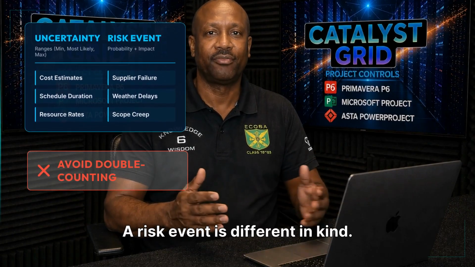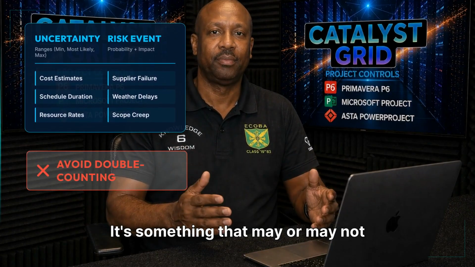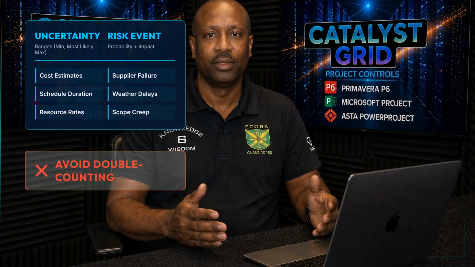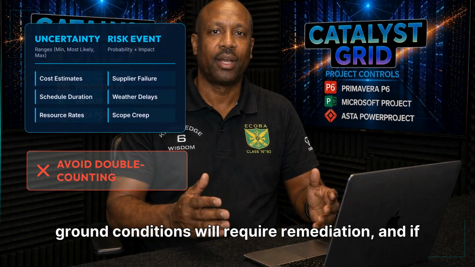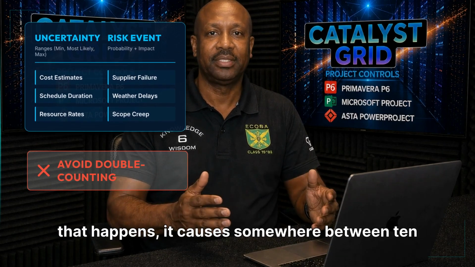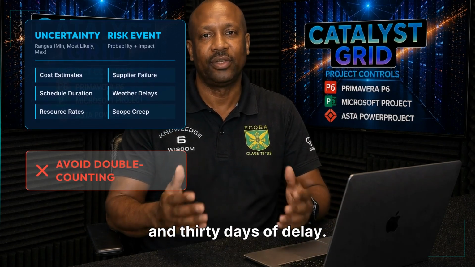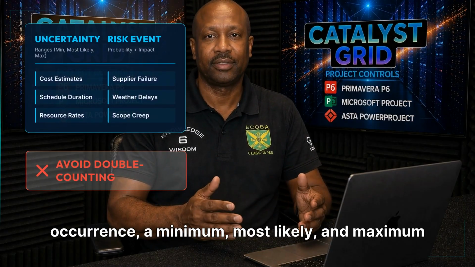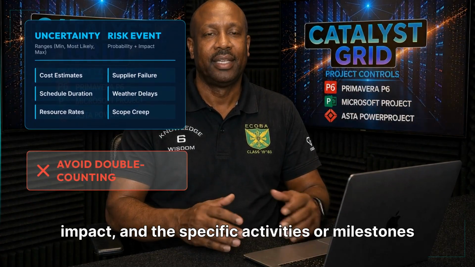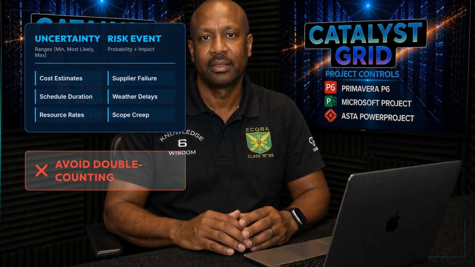A risk event is different in kind. It's something that may or may not occur at all. There's a 30% probability that unsuitable ground conditions will require remediation, and if that happens, it causes somewhere between 10 and 30 days of delay. You model that with a probability of occurrence, a minimum, most likely, and maximum impact, and the specific activities or milestones the event would actually affect.